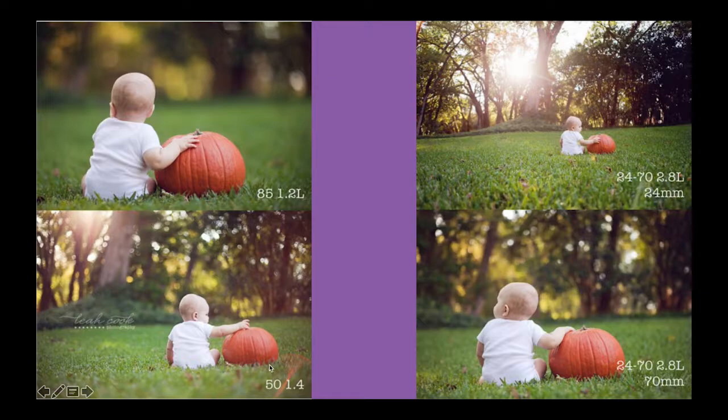Now let's go down to here. This is a 50 millimeter 1.4. So the photographer has not moved, the baby has not moved, and the background has not moved. We've only changed lenses. So again, we're shooting very wide open, very low aperture, but you can see much more of the scene in this one. So you're getting a lot more of the environment in there.